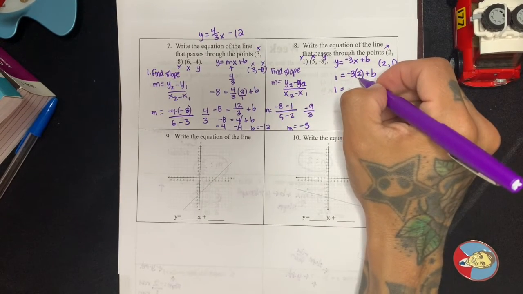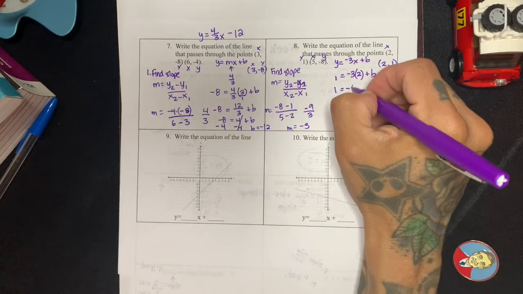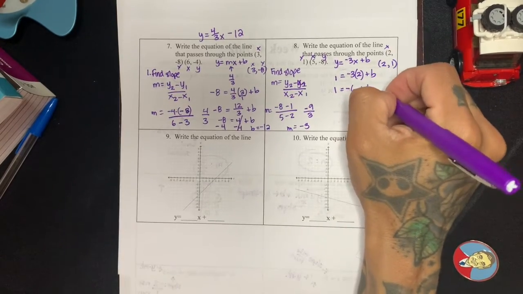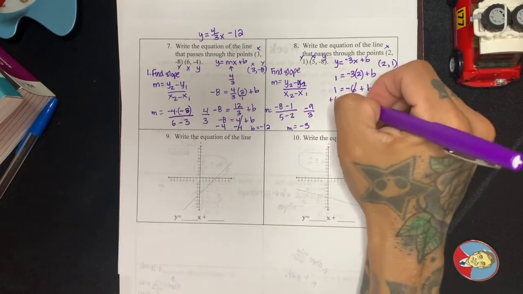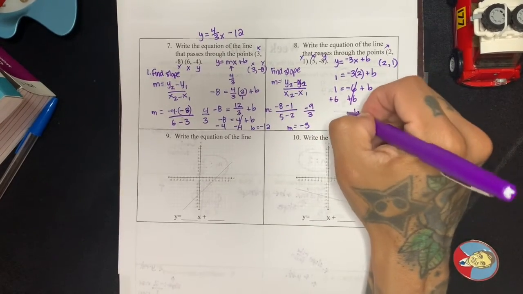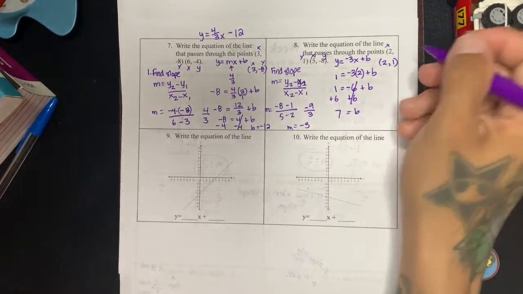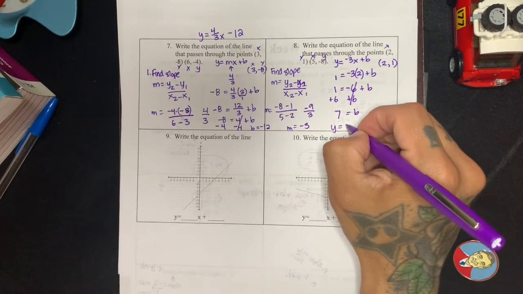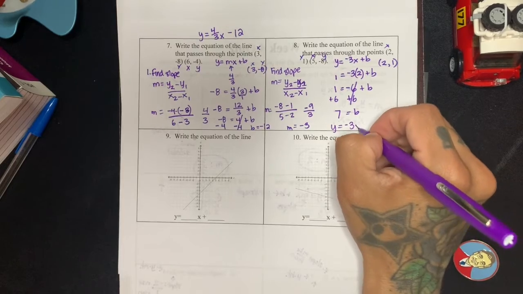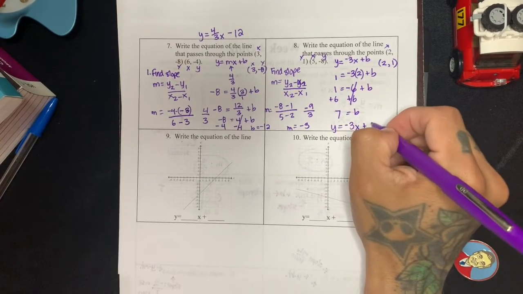-3 times 2. That's right, it's -6 plus b. If I add 6 to both sides to get rid of that 6 here, b is equal to 7. So my equation of the line here would be y is equal to -3x plus 7.